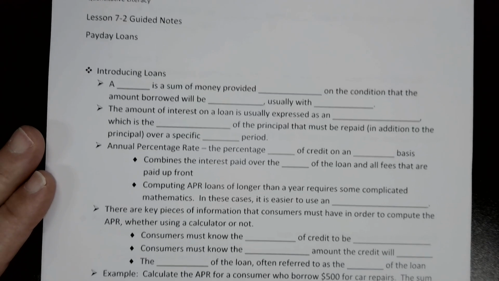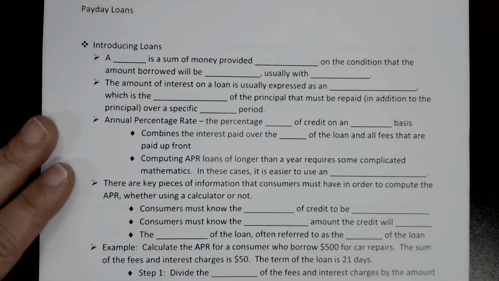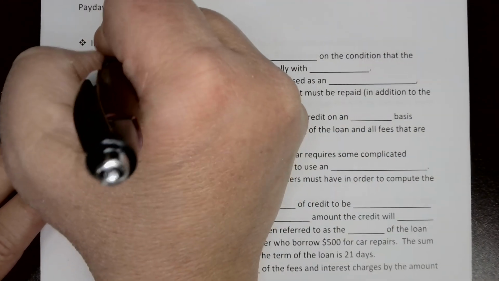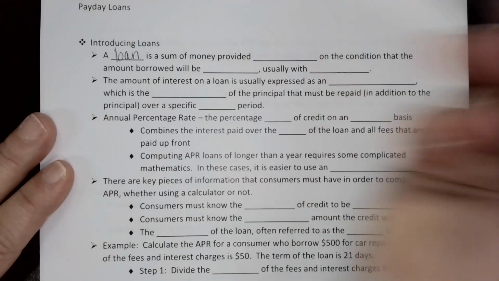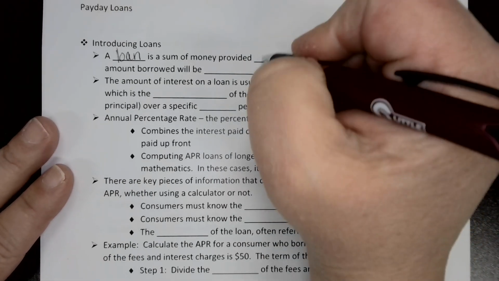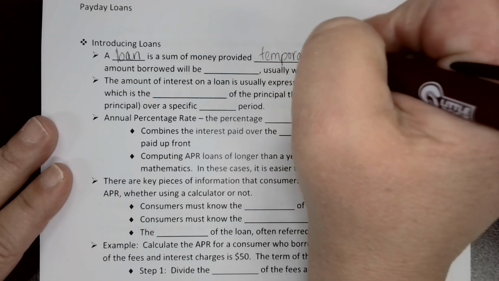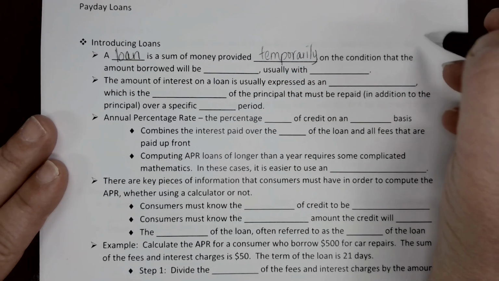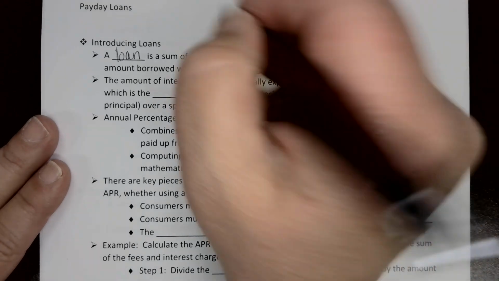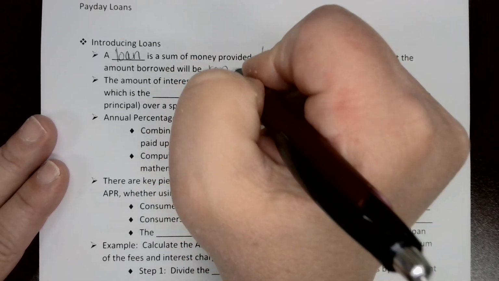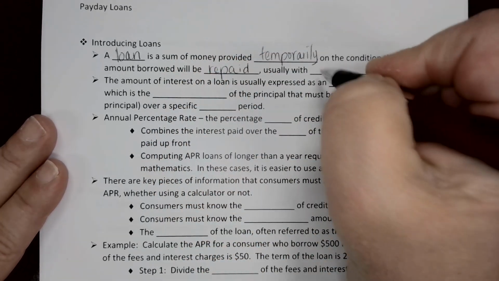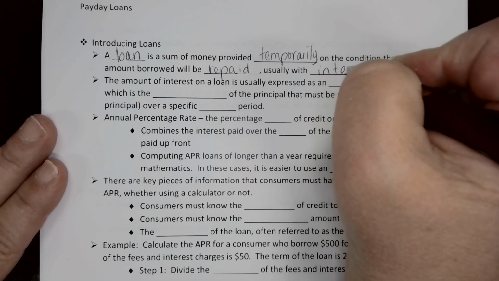So, a loan is just a sum of money provided temporarily on the condition that the amount borrowed will be repaid, and usually with interest.